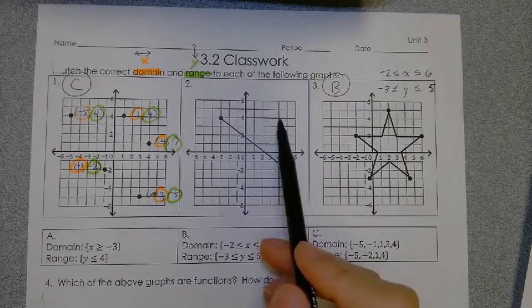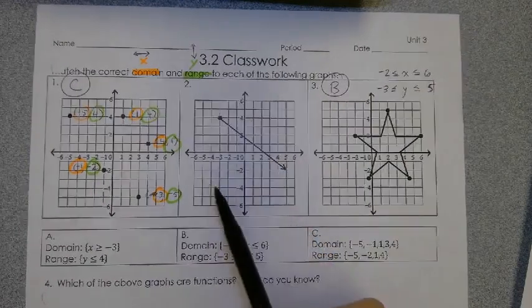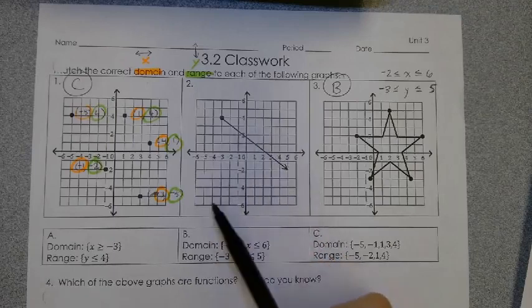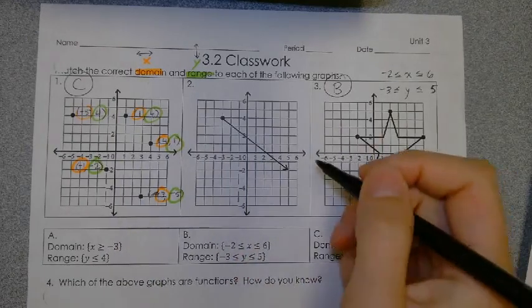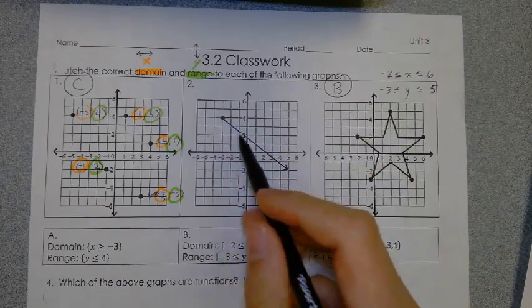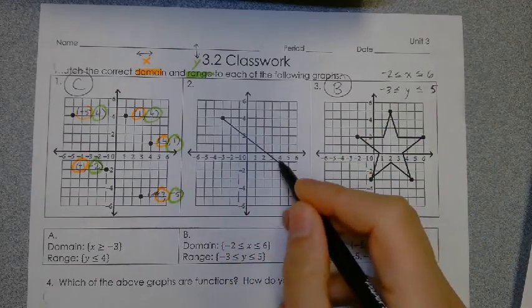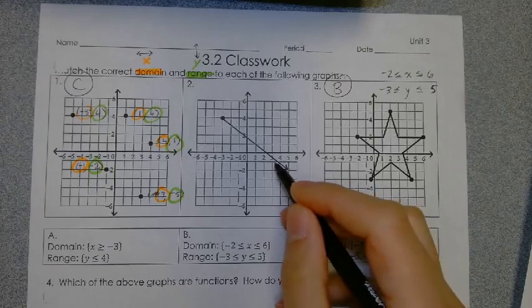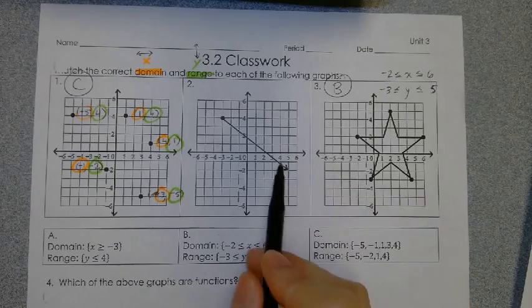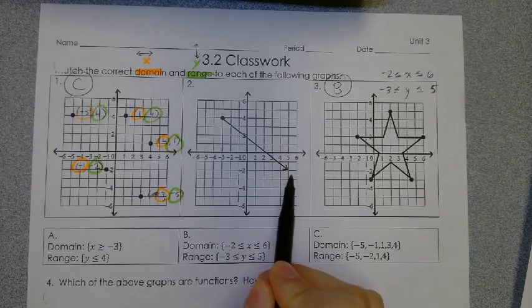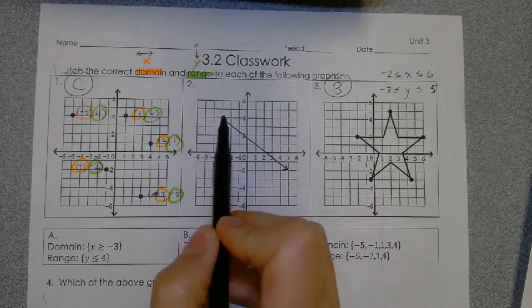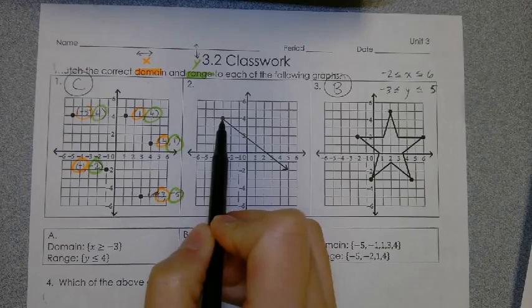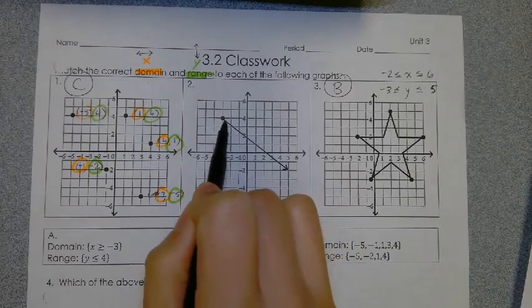Finally, it's time to look at graph number 2. This graph is different from the other graphs because it has a line with an arrow at one end. This arrow means that the graph continues off the paper. On the other hand, it has a point. This indicates the graph stops on this side.